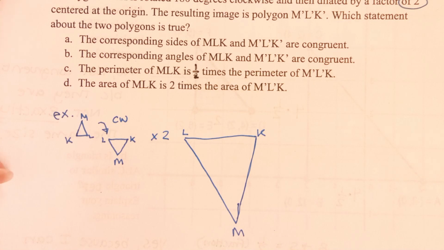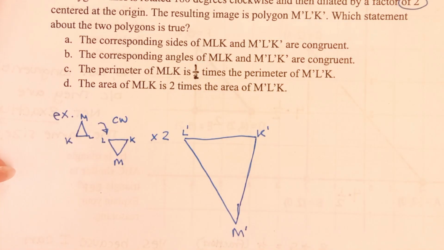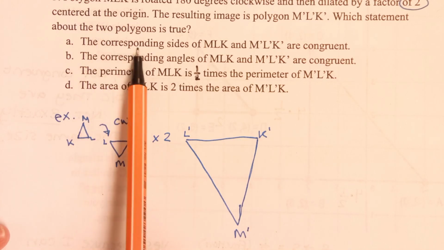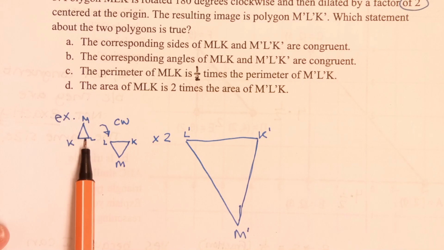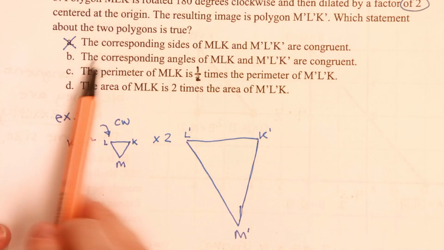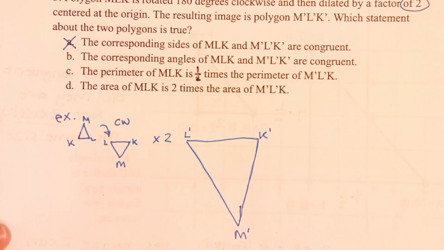What statement is true about the 2 polygons? So 1, the corresponding sides of MLK and MLK prime are congruent. Are these 2 shapes congruent? No. So we can cross out A. The corresponding angles of MLK and MLK prime are congruent. What did we say yesterday about angles? Angles never change. So would this angle right here be congruent with this angle right here? Yes. It's B.